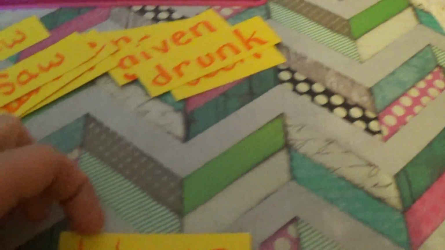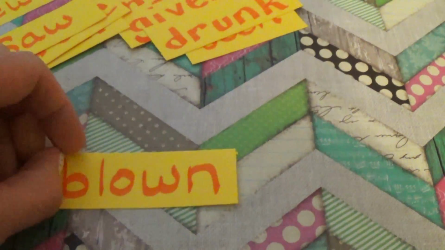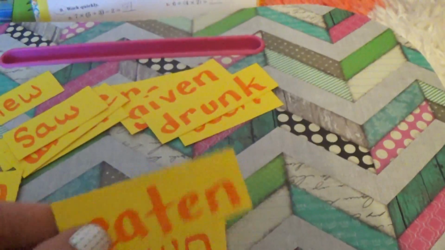She has blown out the candles. She has blown out the candles. So yes, blown needs a helping word. Okay? How about eaten? Does eaten need a helping word? I had eaten 500 cookies. 500 cookies? Oh my goodness.